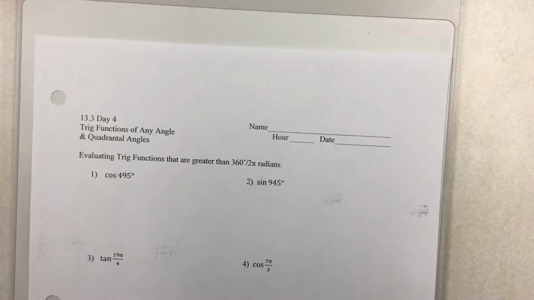Yesterday, we had an angle measurement that was less than 360, so you were able to automatically graph it on your XY axis, and just then find your reference angle, then using your special rights, able to find the measurements of each one of those sides. Today, we're going to have to do just one extra step.